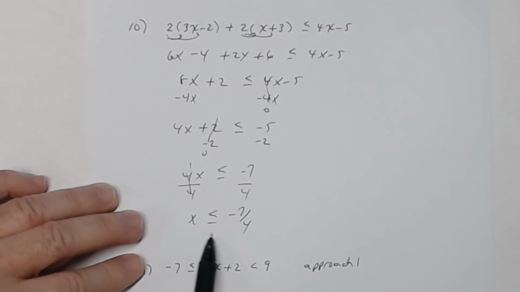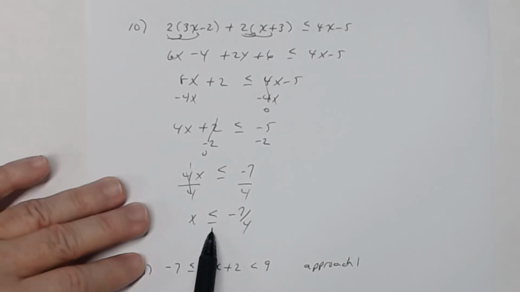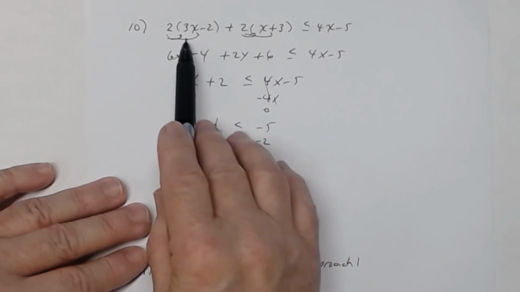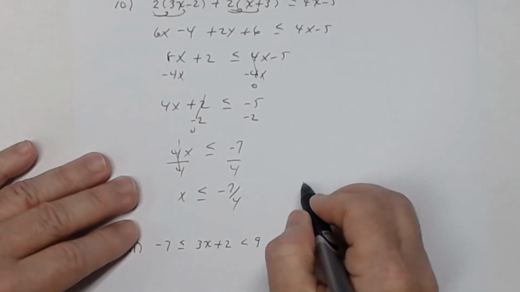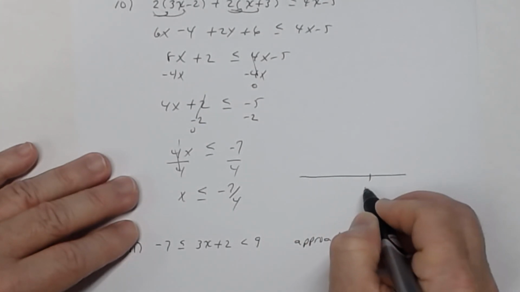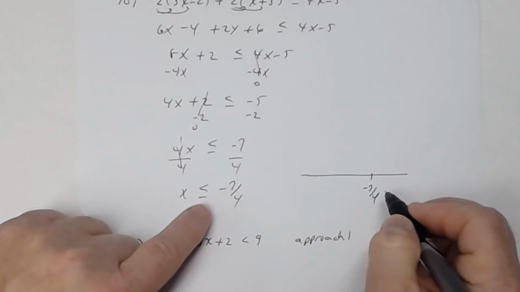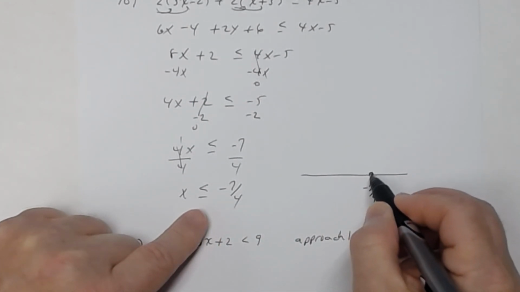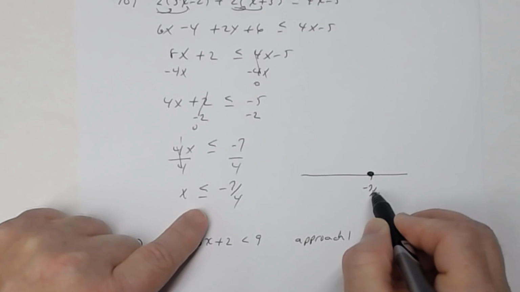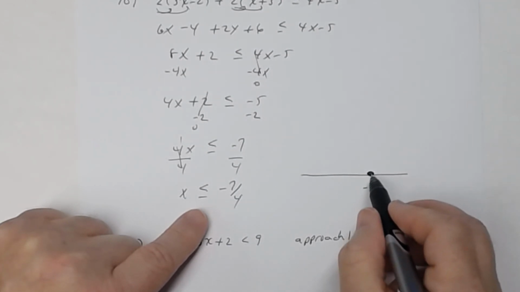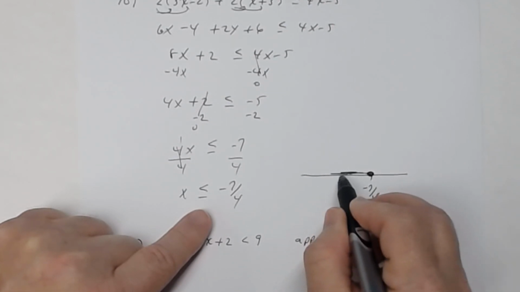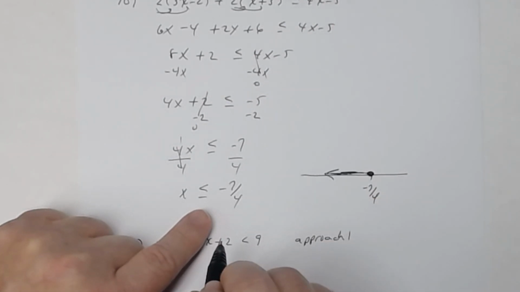Now, x is less than or equal to negative 7/4 means that any real number less than or equal to negative 7/4 is a solution to the original. In terms of a number line, what that looks like is this. So here's negative 7/4. Since there's an equal sign here, that means negative 7/4 is a solution. So notice the closed circle, or you can use a bracket, doesn't matter. And you're shading everything to the left. Notice the arrow here pointing to the left.